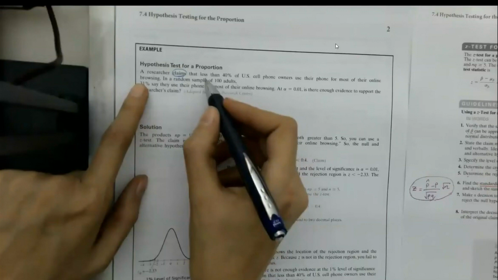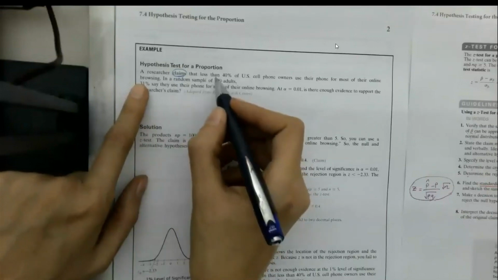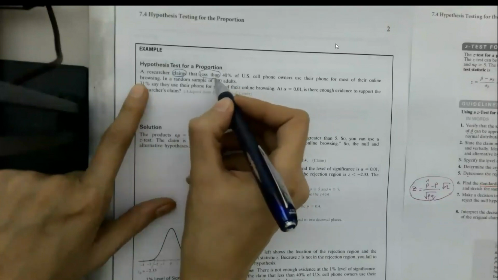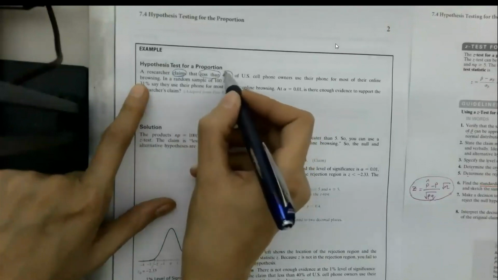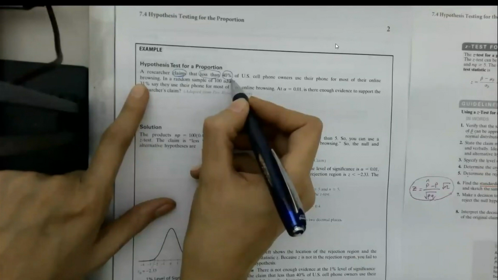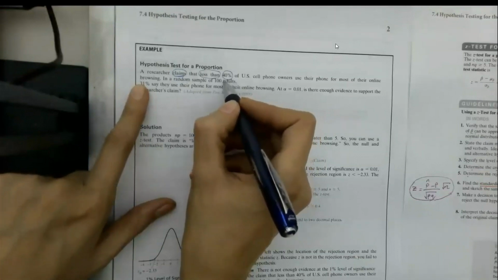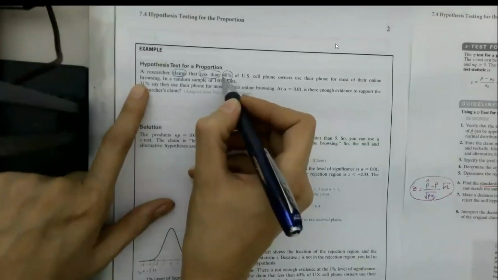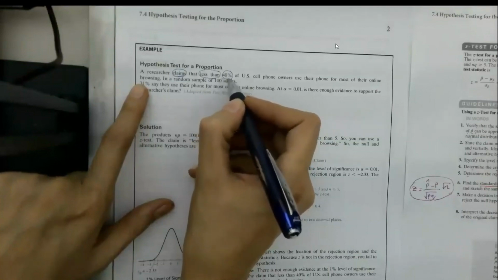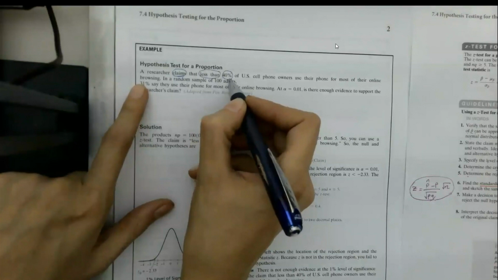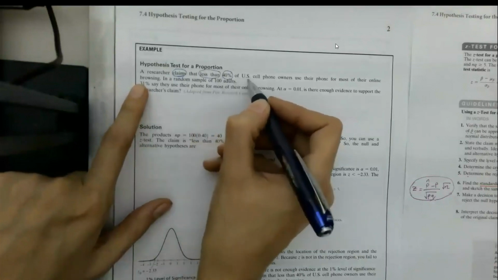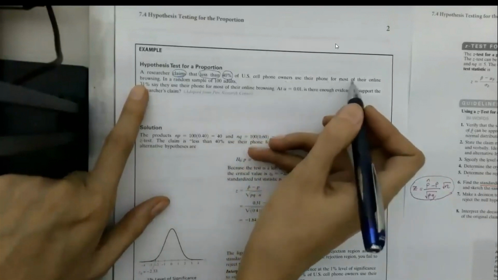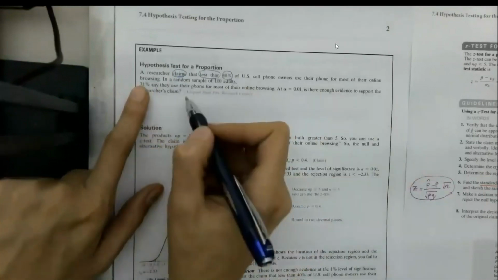Claims that less than, okay, another keyword, less than 40%, 40 out of 100 of US cell phone owners use their phone for most of their online browsing.